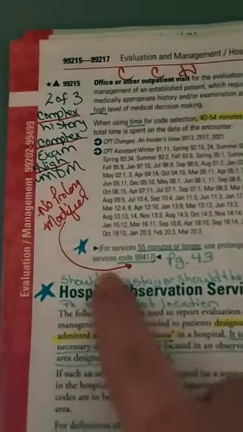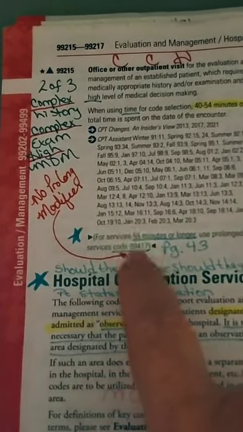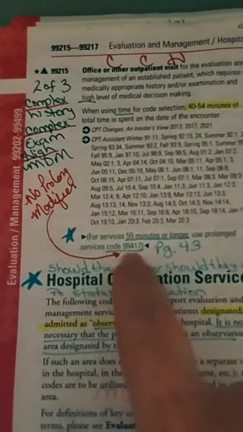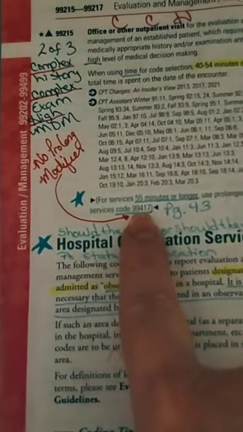Some other things. This is what I was talking about. The only prolonged code that will ever go with any E&M from the 15 down, like the 214, 213, whatever, will only be that 17 code. None of the rest of them will be. Ever. Ever, ever, ever. Memorize that.